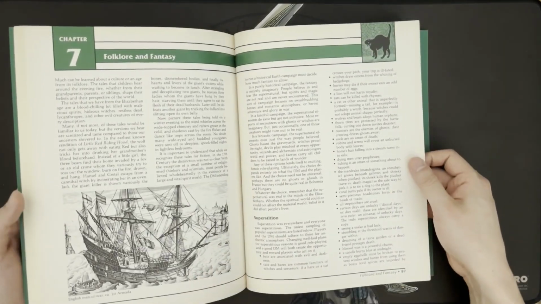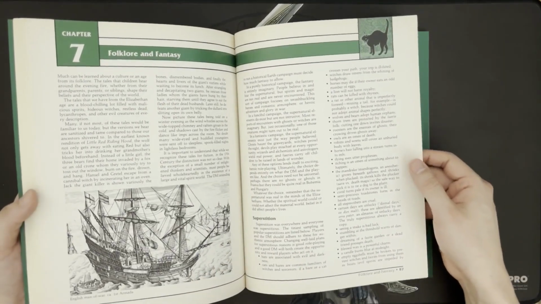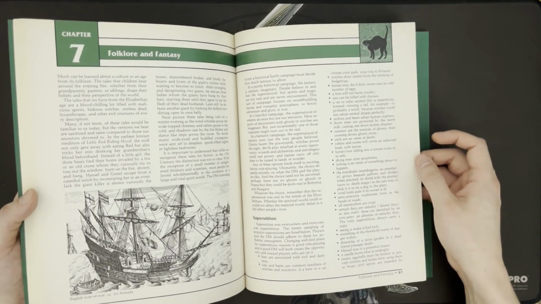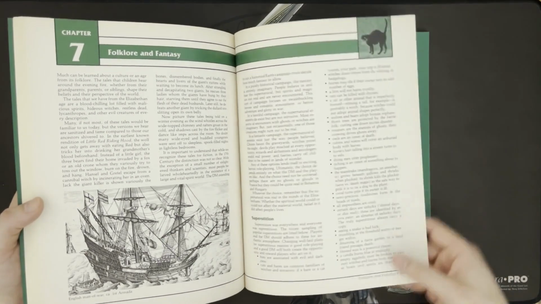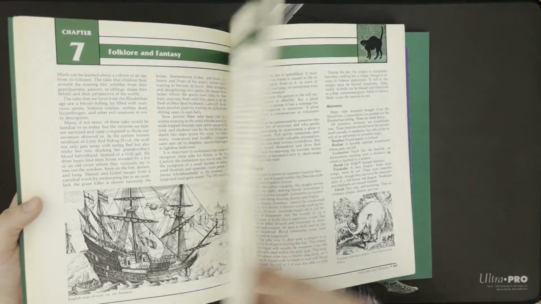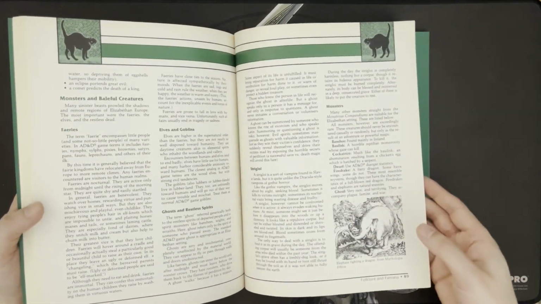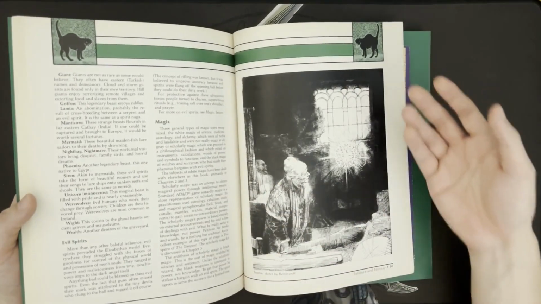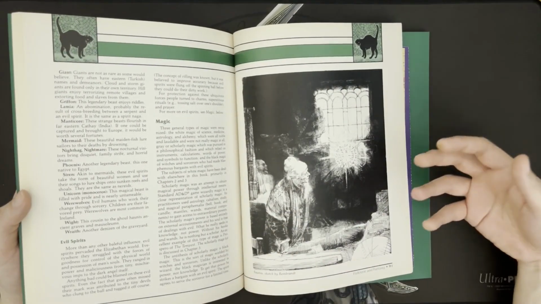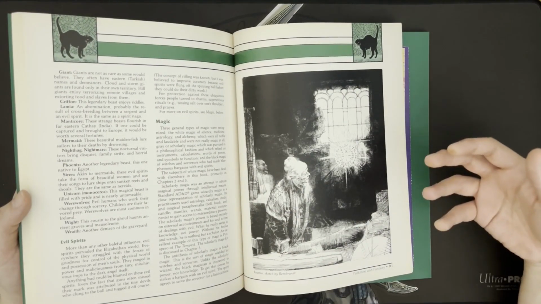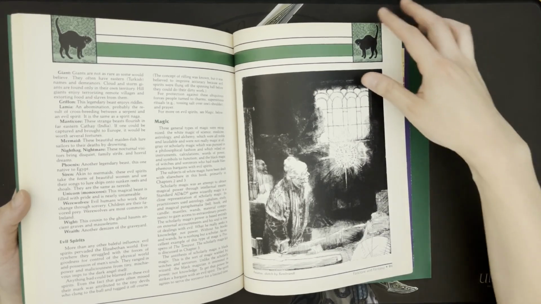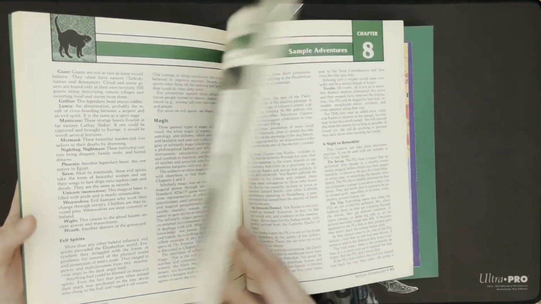Chapter 7 covers the folklore and fantasy. This is like stories and legends that were told during this period. The types of superstition, as the people were quite superstitious. The folk tales like fairies and elves. The types of monsters that were told in the stories during this time, to give you an idea of the type of thematic monsters that you could use in a game set in this period. Evil spirits and how people thought magic worked.